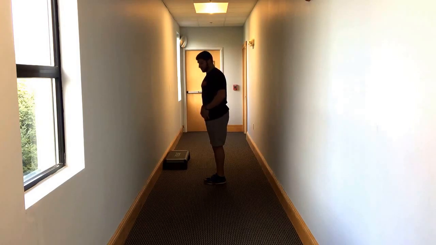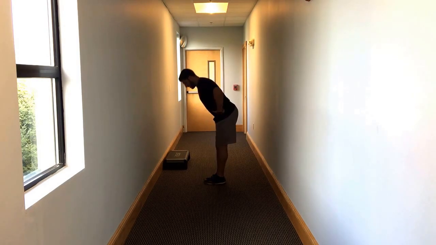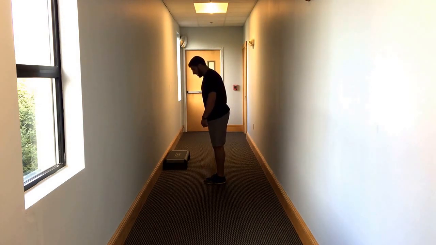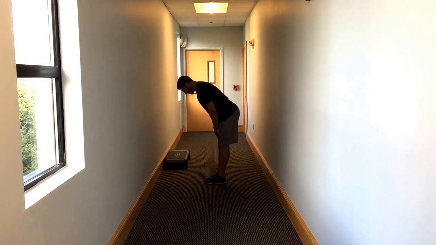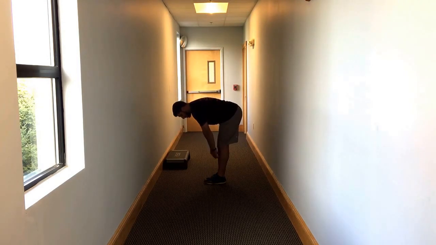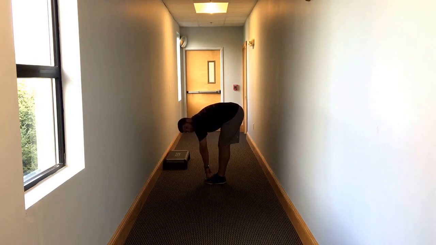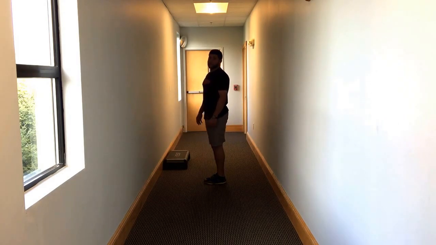What we're trying to look for, the main things we're looking for, is can they weight shift posteriorly, back, by staring at that point, okay? Are they avoiding rounding the lumbar spine, okay? And are they able to get, with feet close together, down to their toes? That's the important part we're looking for here, okay?